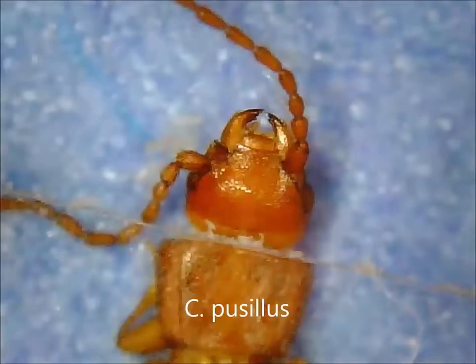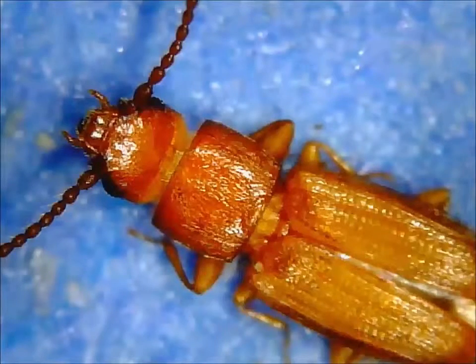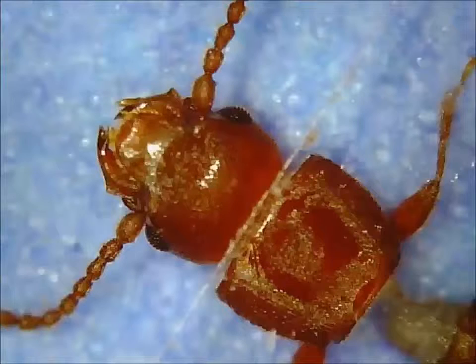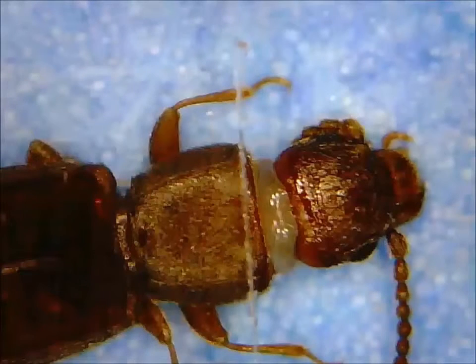And with all these things, it's always good to look at as many specimens as possible when you're trying to make a diagnosis, just to take into account the variation that can be there. So that's it for looking at the diagnosis.